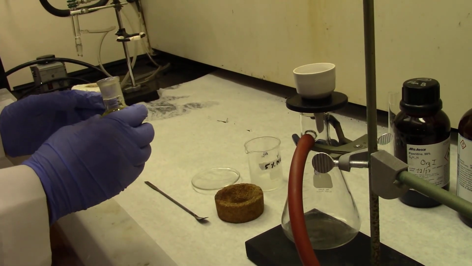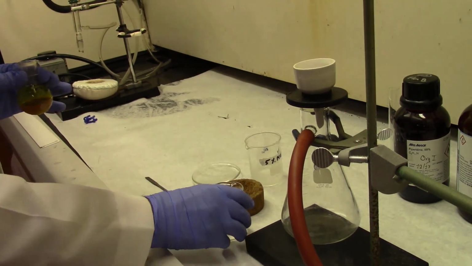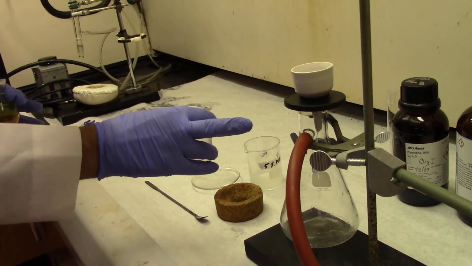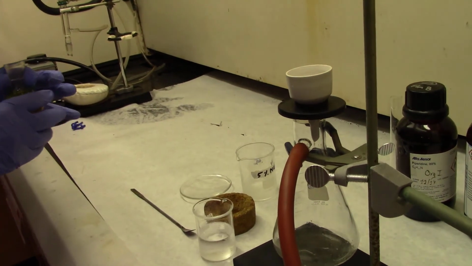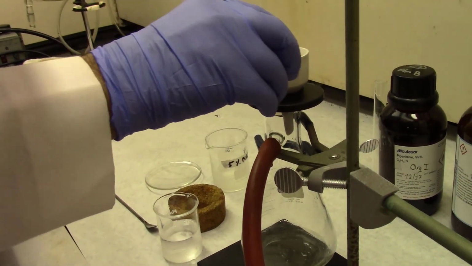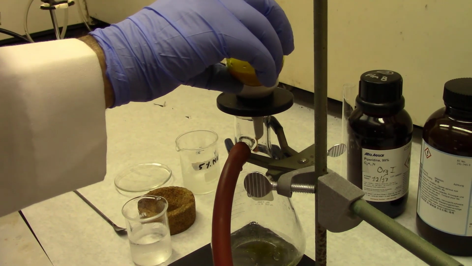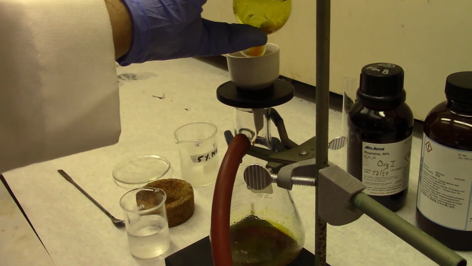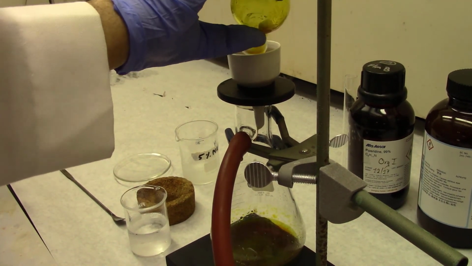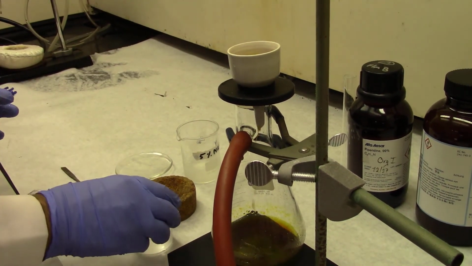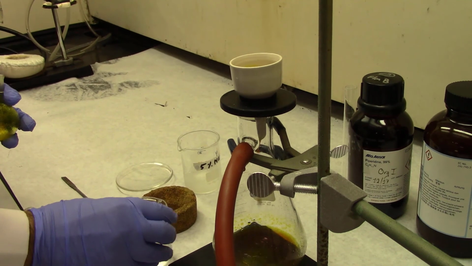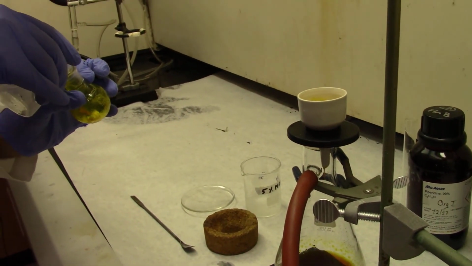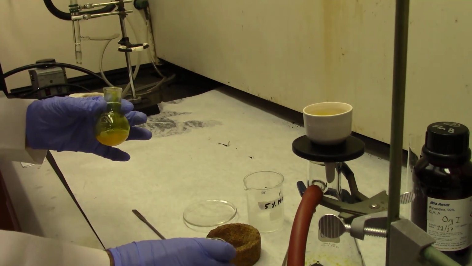When you filter it, you transfer a lot of that. First of all, before filtering, you need to wet the filter paper with the solvent, in this case alcohol. Transfer as much of the product as you can, and there's always a little bit left in the flask, and therefore we want to rinse it.